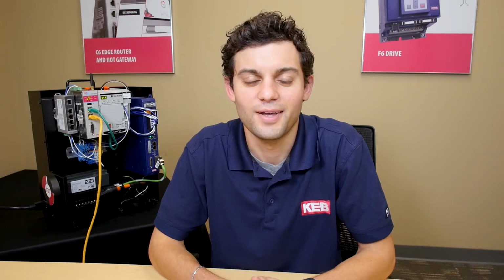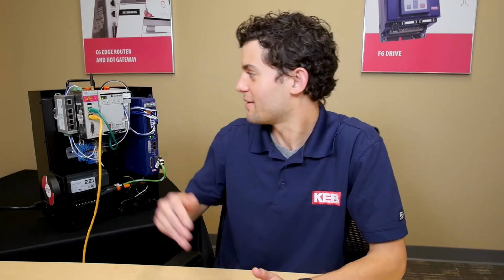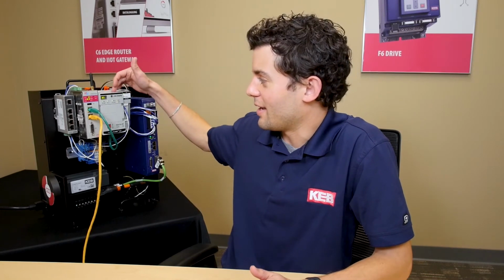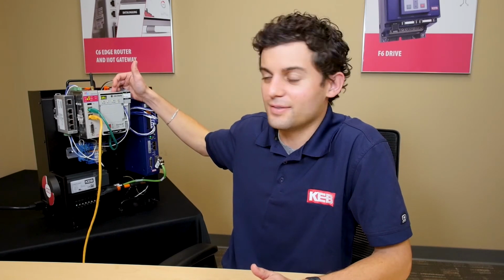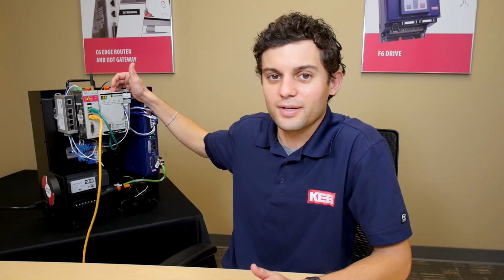And today I'm going to demonstrate how to quickly set up a dashboard, a data logger, and some alarm functionality using the COMBIVIS Studio HMI software. This project will allow you to access critical machine information using our C6 router here, and it will be connected to an Allen Bradley Compact Logix PLC.